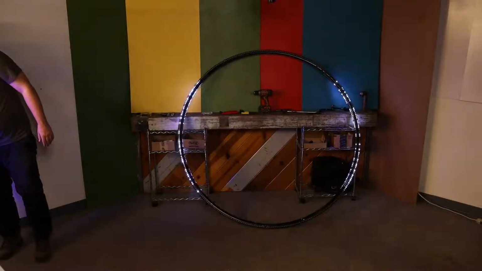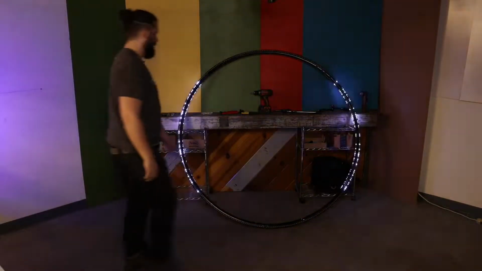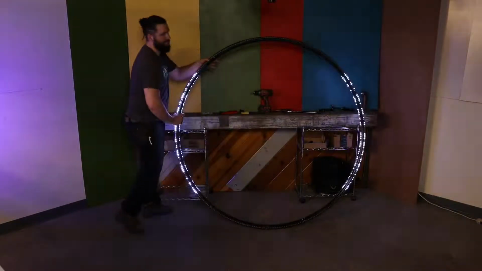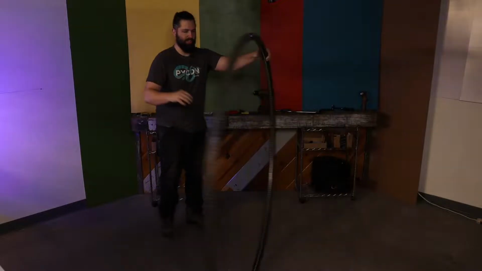Where is the switch on this one? All right, now we got a bit less light. Let's see if we can see persistence of vision effects a little bit better, like that.